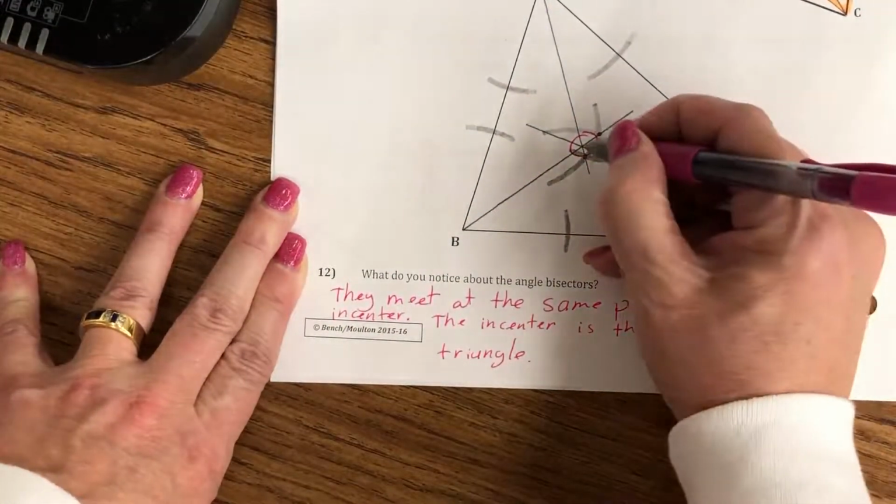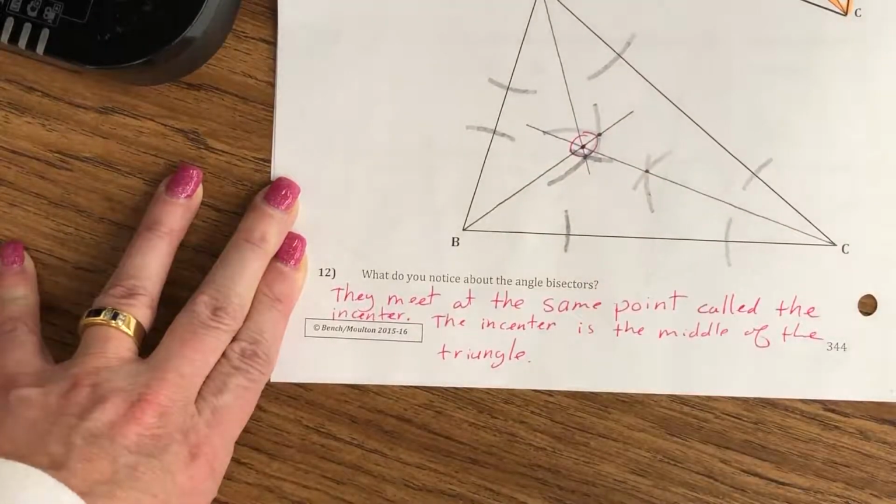So this point right here, the incenter, is the exact middle, what we would consider the middle of the triangle.